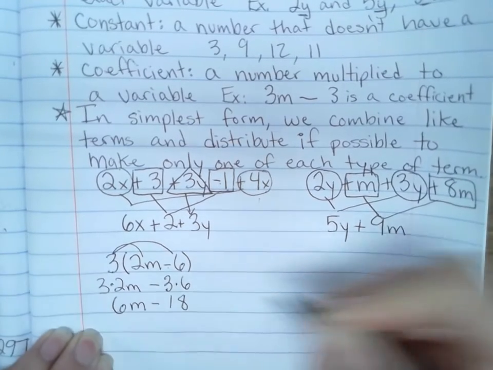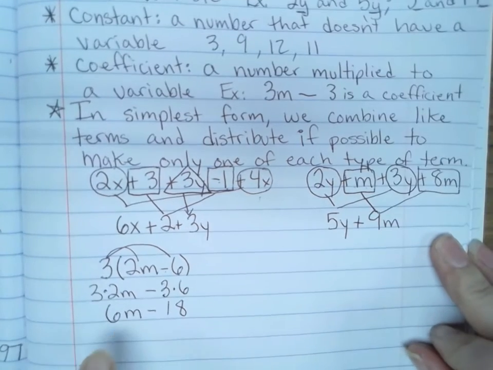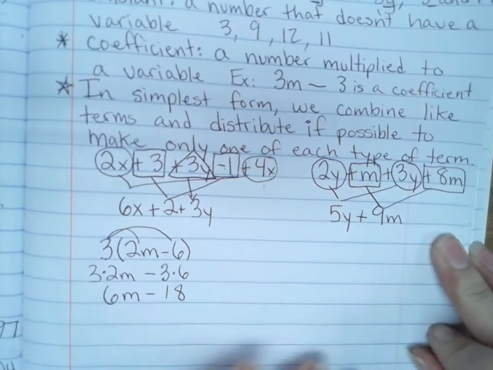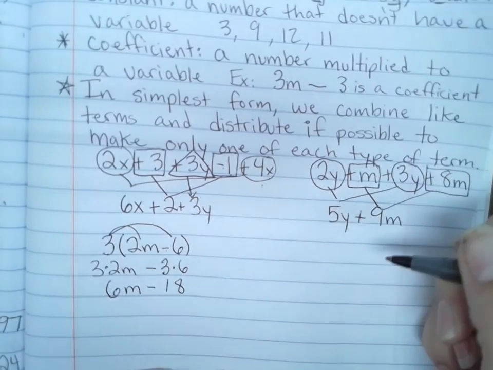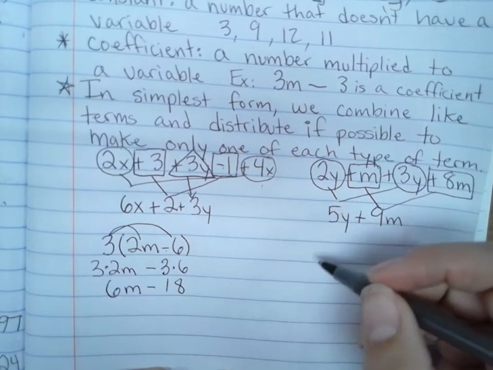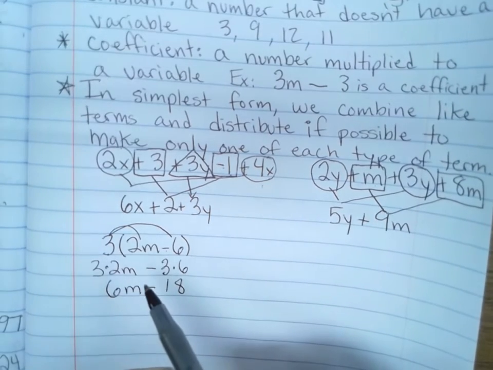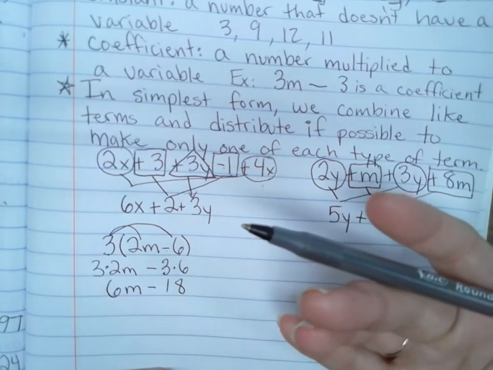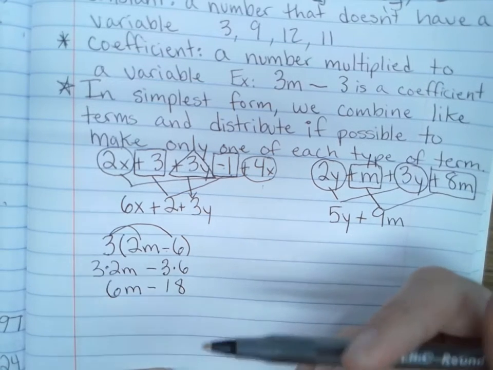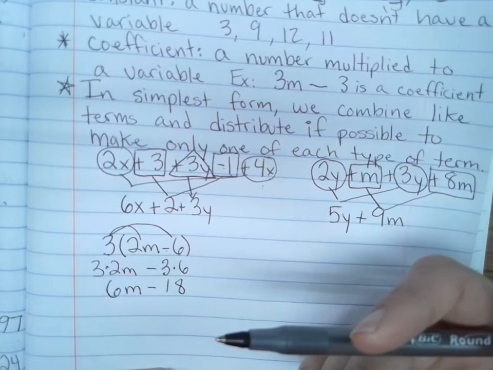Notice I have 2 terms again. 6m, 18, 2 terms. Sometimes you might have a mix of a couple of them. So you always want to distribute first if you can, because that's your multiplication, and then combine like terms, because that's when you're adding and subtracting. So you're still following your order of operations even with variables in it.